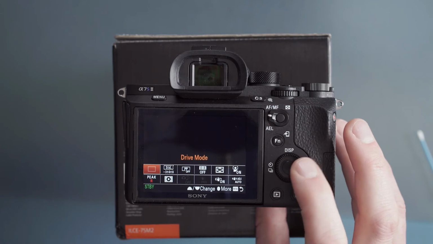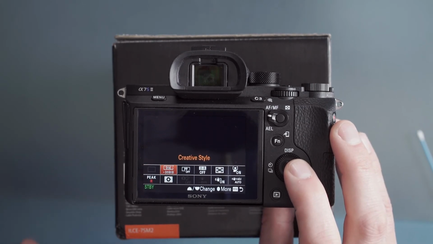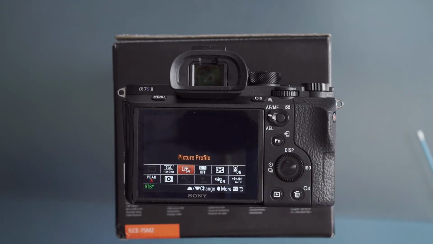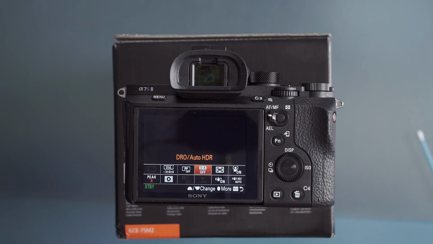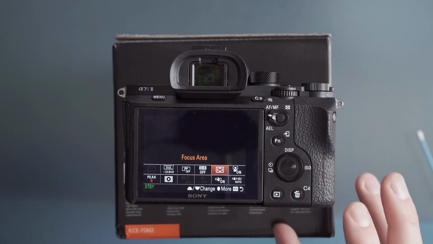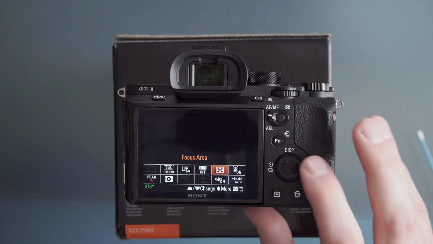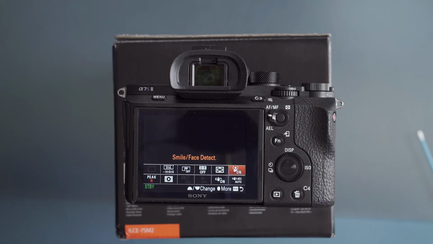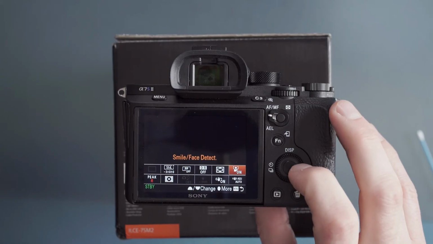The first one is drive mode, because in photography I like to be able to burst or not burst. I have the creative style, picture profiles. I change those a lot, so I have them right there at my fingertips. Sometimes I do use DRO. We'll get into what that is later. Focus area, I want to be able to change the way it focuses quickly. Smile face detect, if you want to draw a box around somebody's face, and if I'm using a gimbal, I can turn that on and off quite quickly.